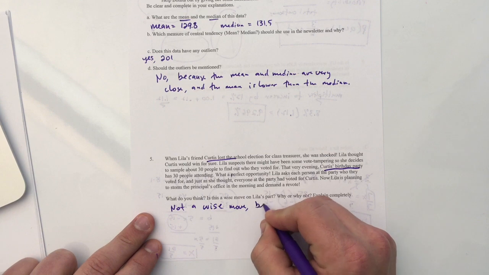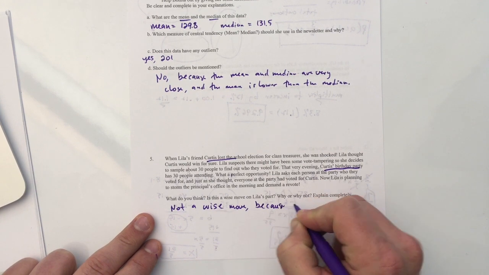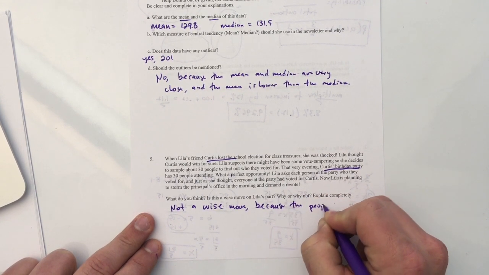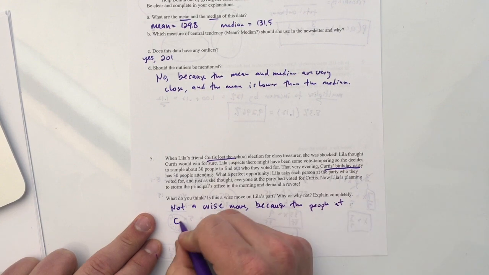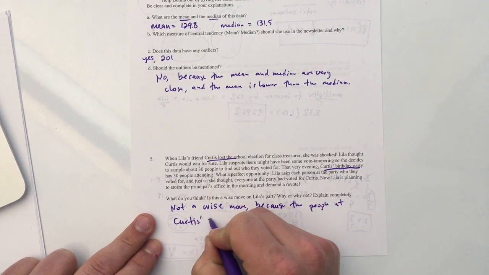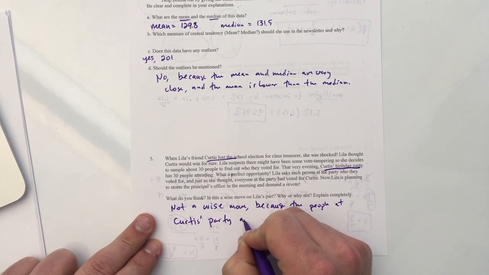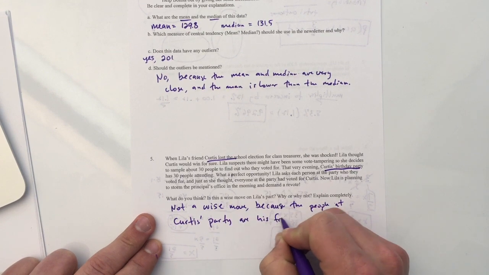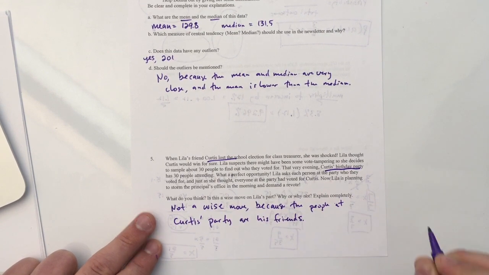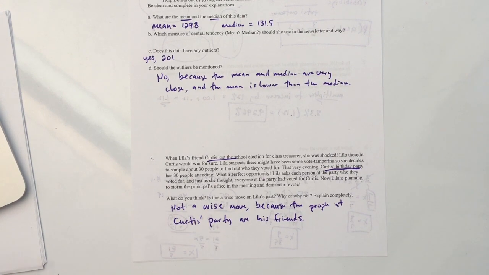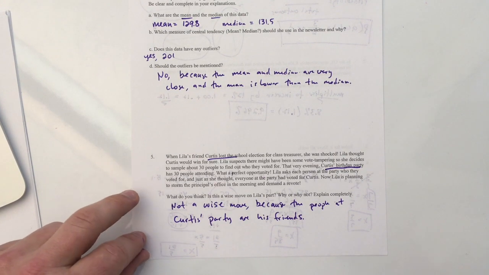Not a wise move because the people at Curtis's party are his friends. In middle school, we vote for our friends, right? Maybe. Good.